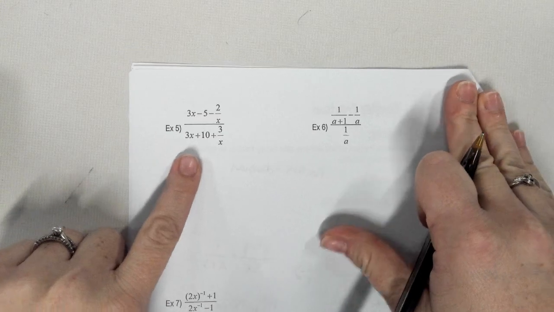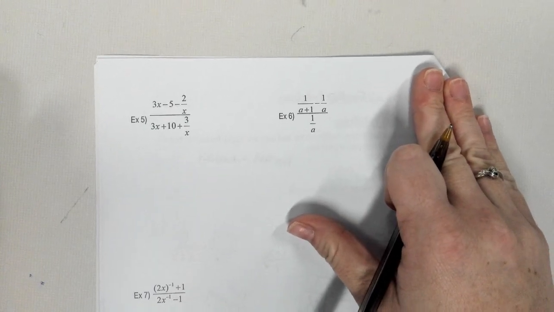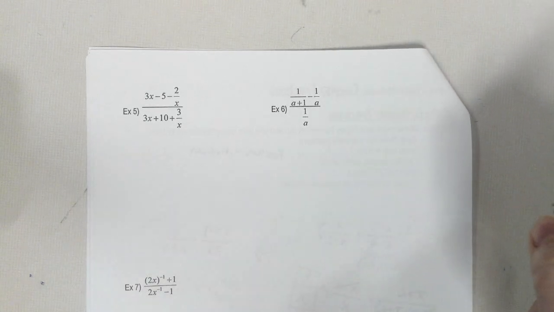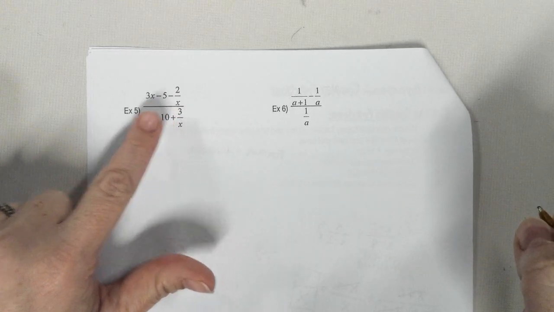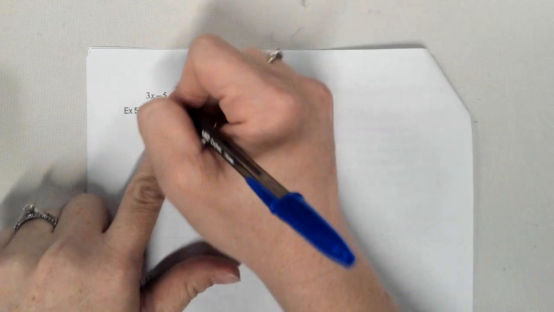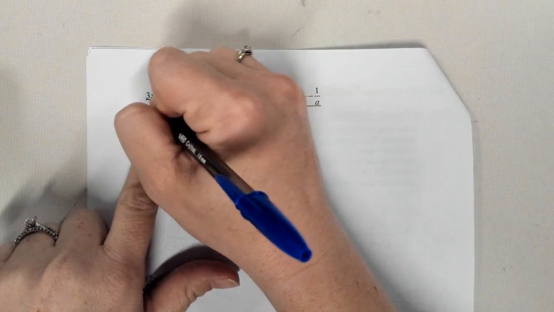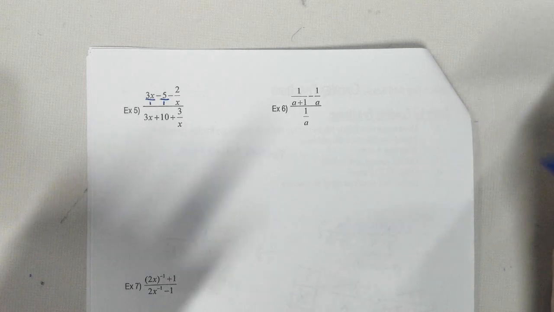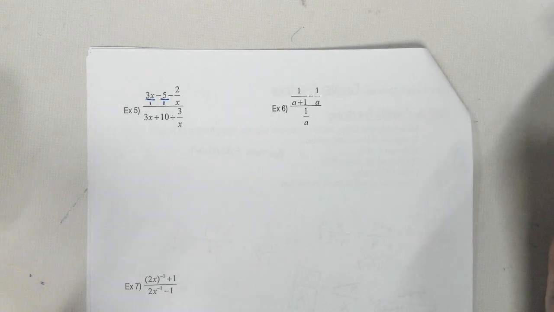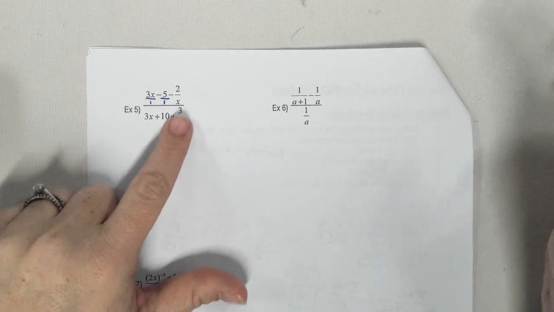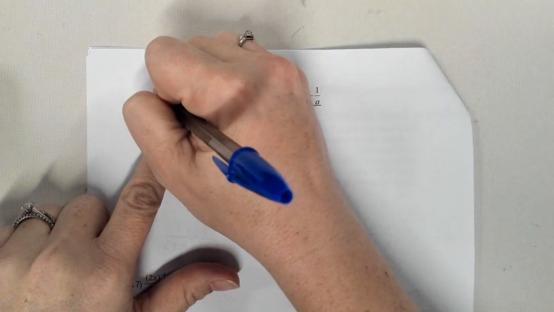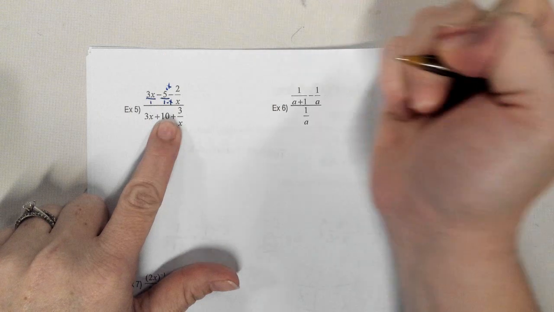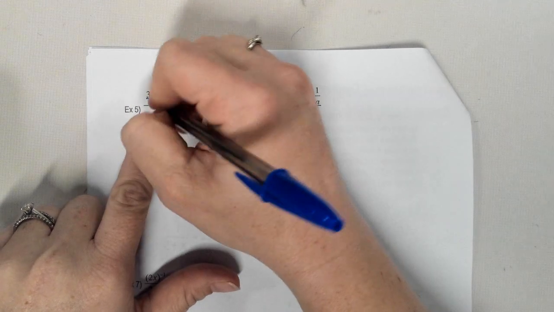Okay, so looking at example 5. What do you think our common denominator is going to be? X. Well, the only one that's a fraction is this guy. These are not fractions, so I have to make them fractions by putting a 1 underneath. And the best part about 1 is you can turn 1 into anything, right? So if this is an x, I know I can make this an x by multiplying by x. So times x on top and bottom. Same concept, times x on top and bottom.